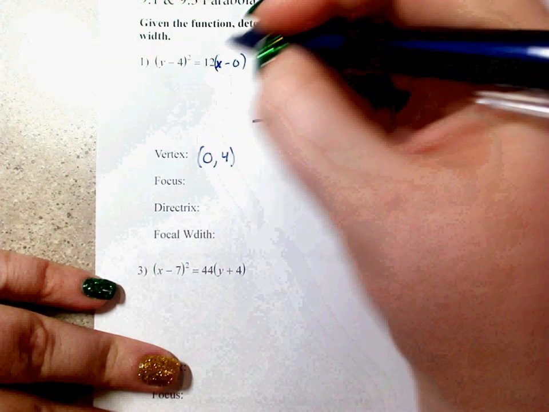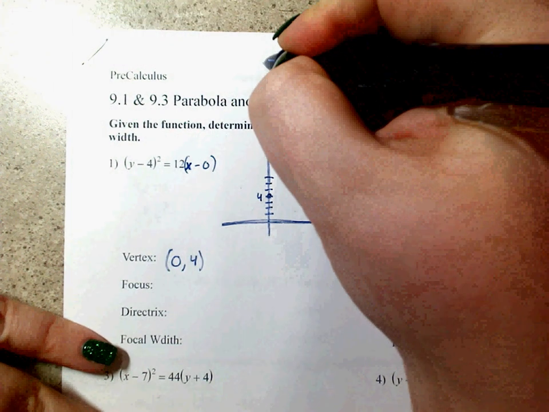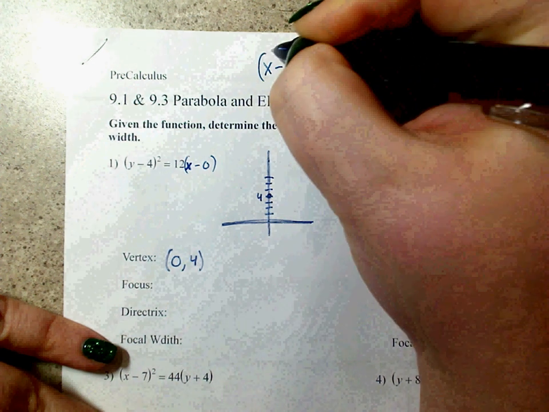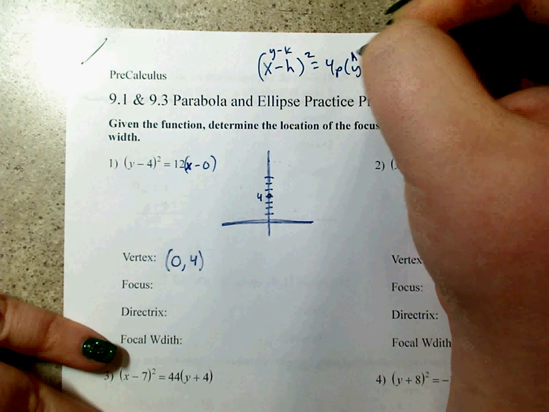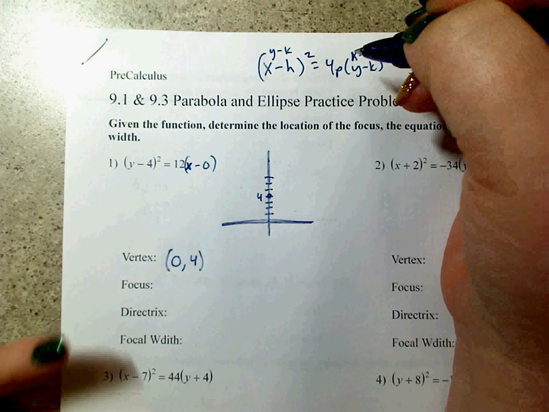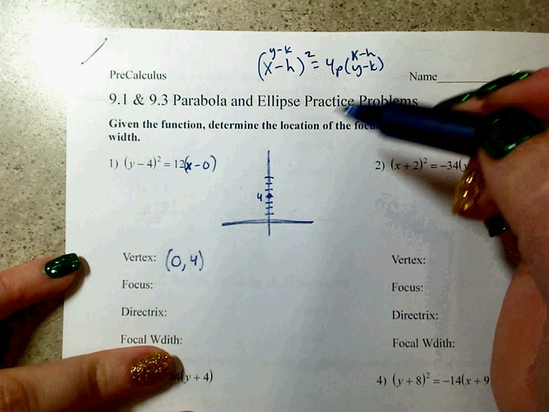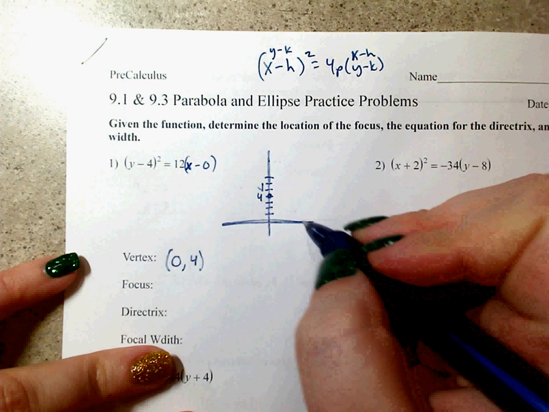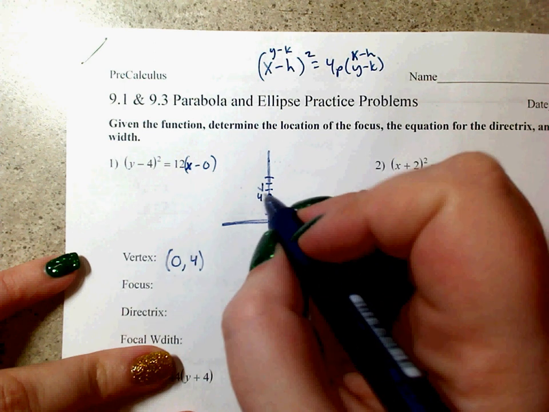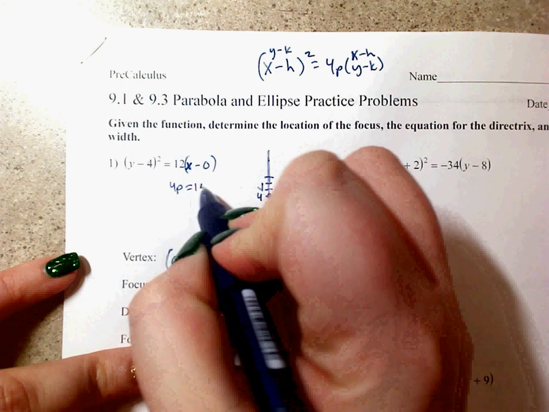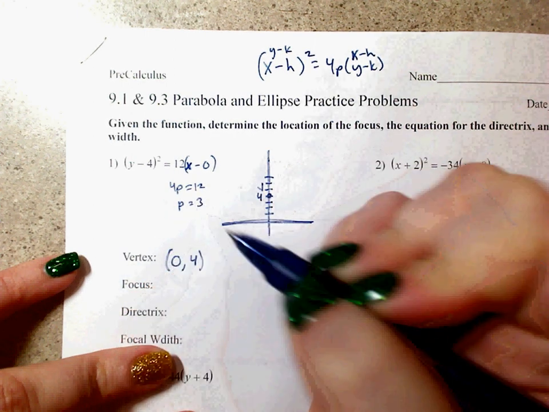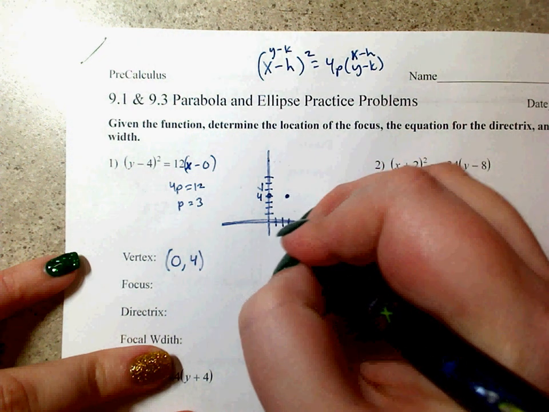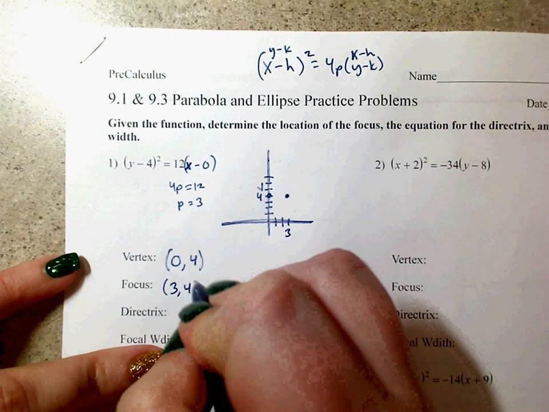In the formula, just as a reminder, x minus h quantity squared equals 4p times y minus k, or y minus k and then x minus h. Either way, you've got 4p, which is 4 times the focal length, and the focal length is the distance between vertex and focus. Since this is my vertex and I'm opening to the right, in order to get to my focus, I have to travel to the right. I set 4p equal to 12, which means my focal length is 3. So I have to go 3 units to the right, which makes my focus the coordinate point 3, 4.